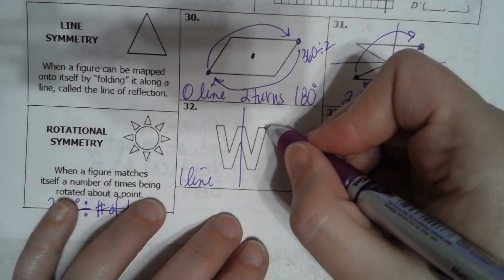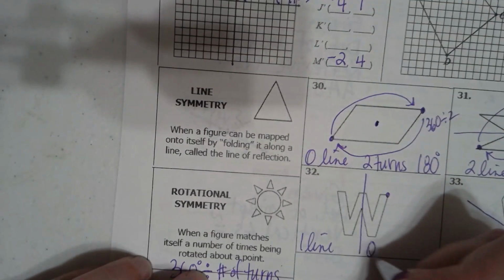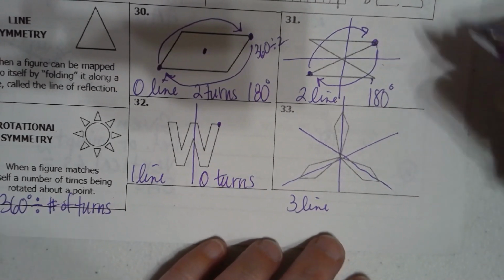Can I turn this W so that it's sitting on itself? Ever? Is it ever a W? No, this is an M. That's a different letter of the alphabet. So this has 0 turns. No turns. What about this one?